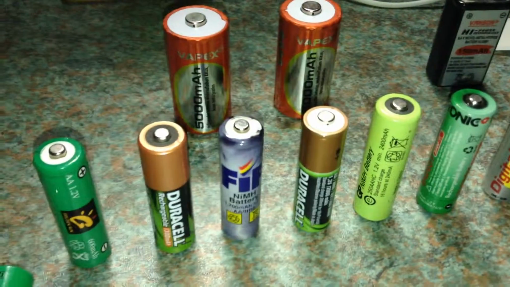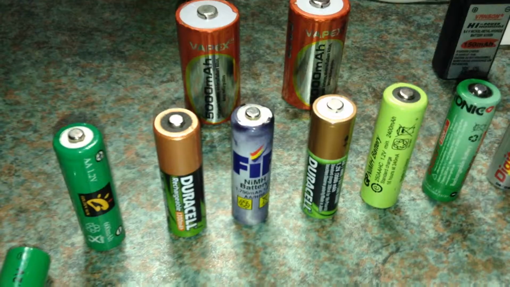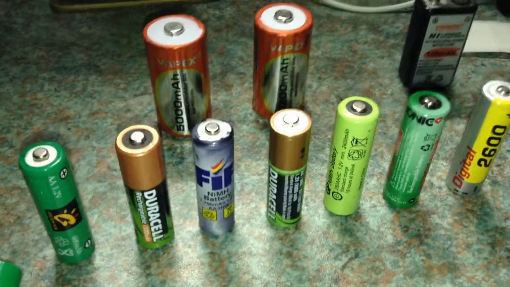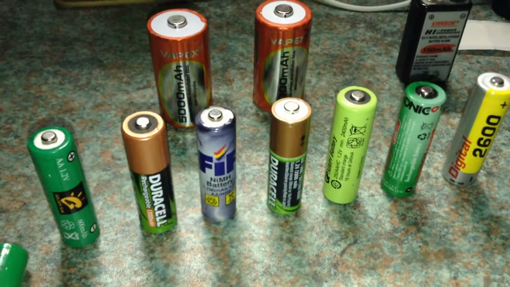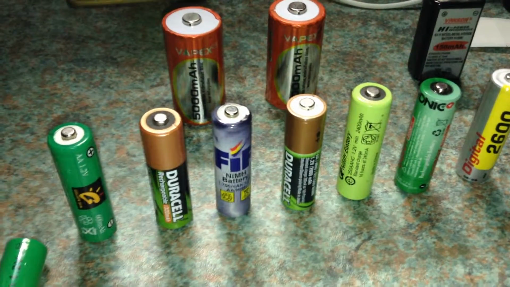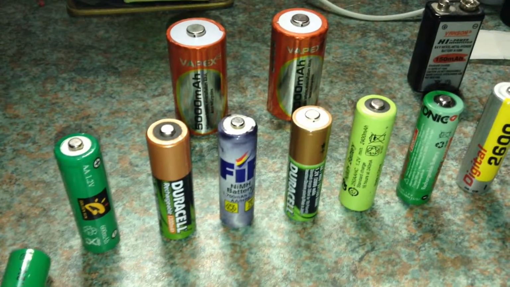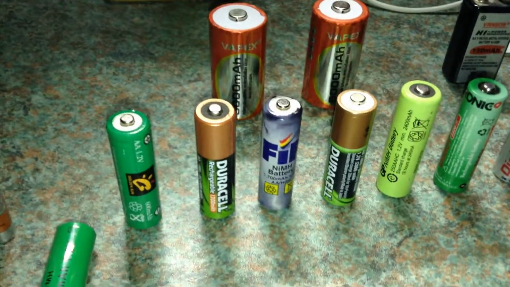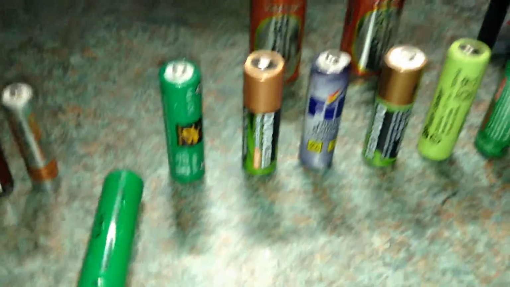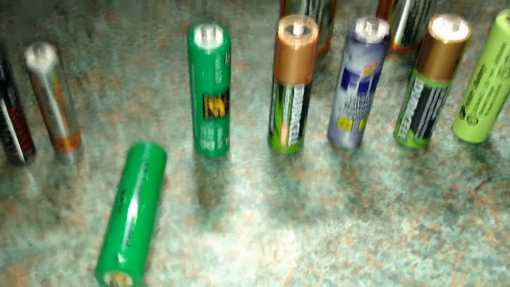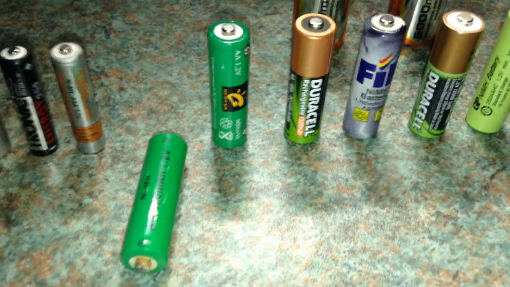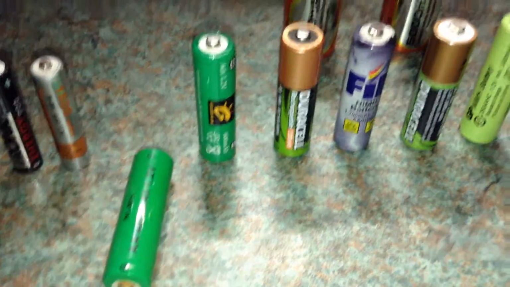So you can tell the quality of a battery by its weight. The good quality batteries are heavier, and the cheaper quality low capacity batteries are much lighter and usually are of brands that you've never heard of or no brand at all.